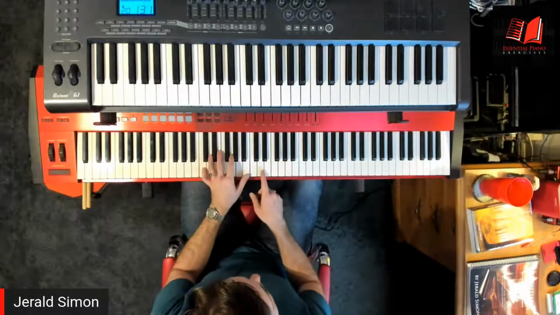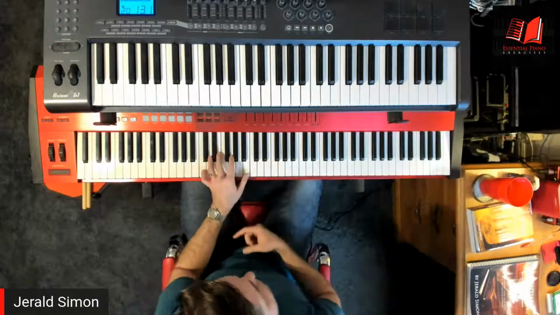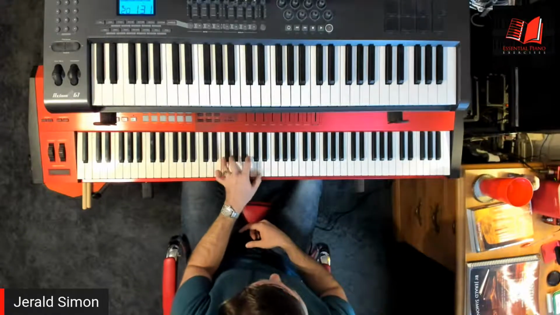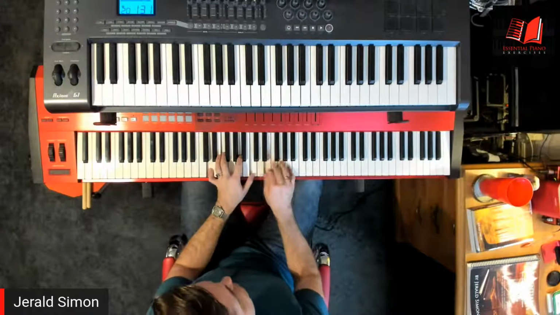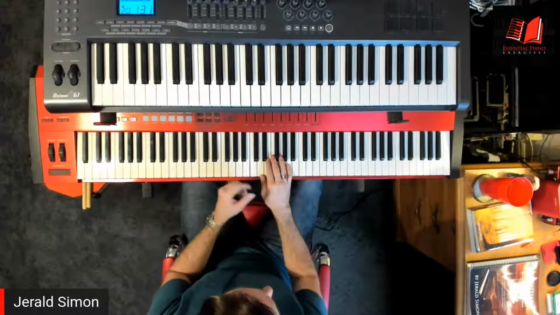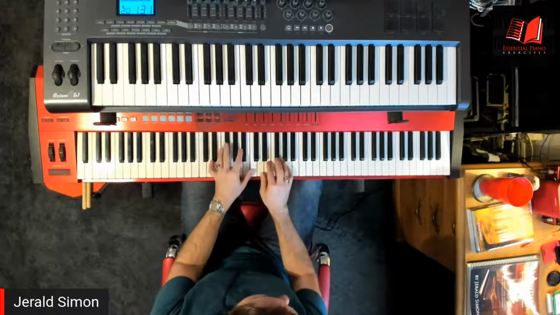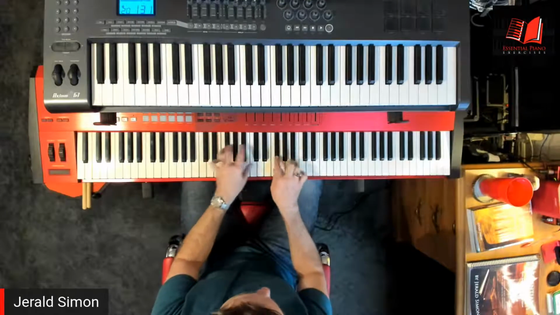Now I'm primarily sticking with C Ionian, but my left hand is doing the changing. Now I could start with D minor seventh and play D Dorian. D Ionian would be with 2 sharps, F sharp and C sharp.